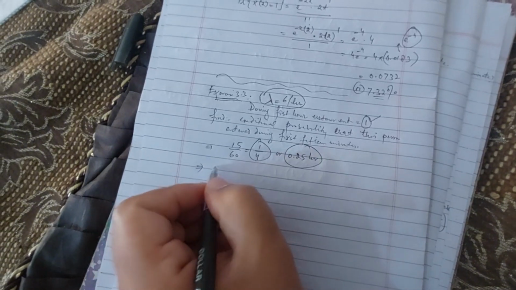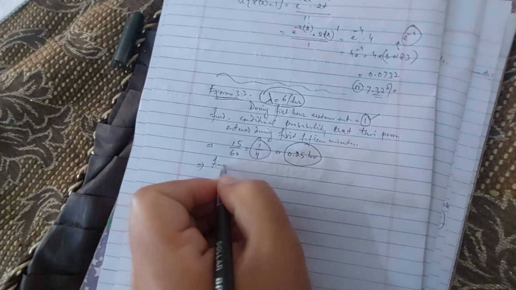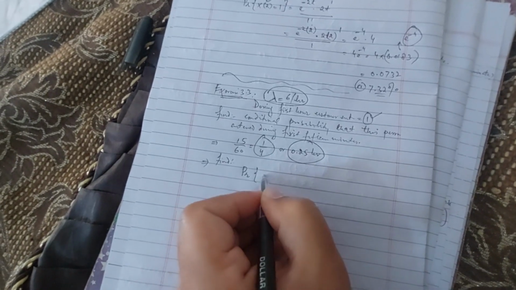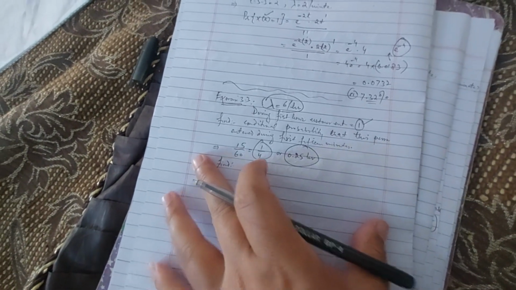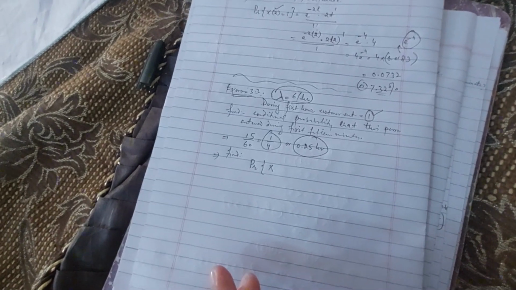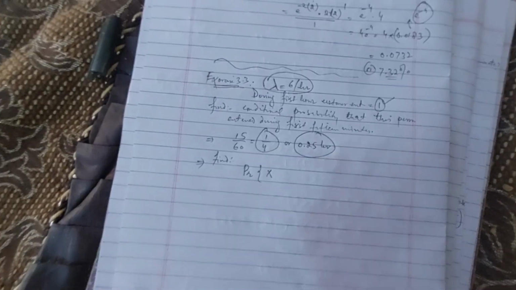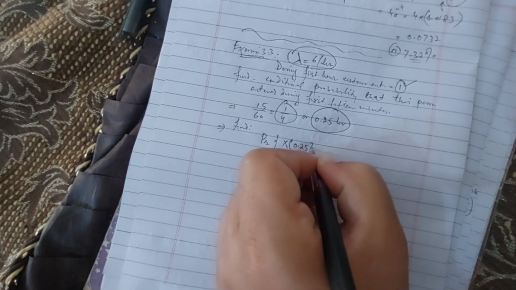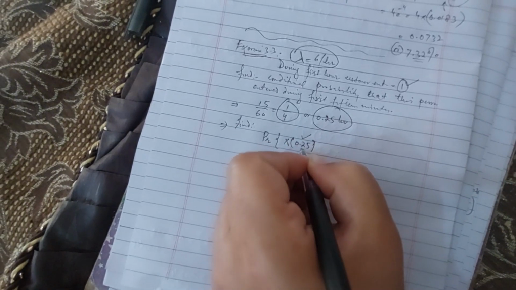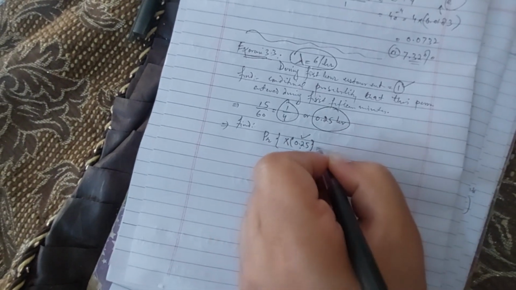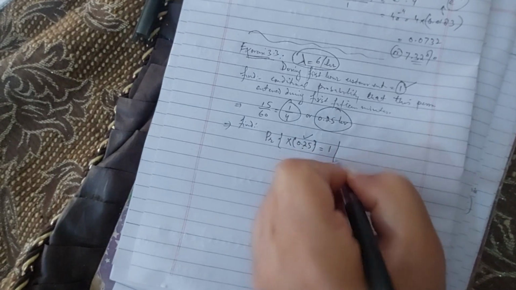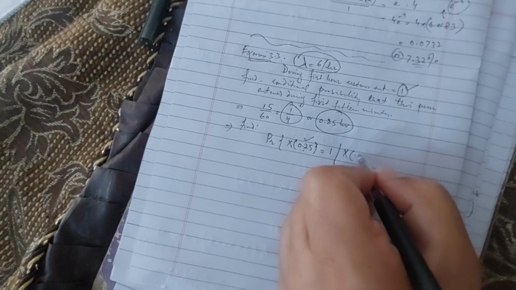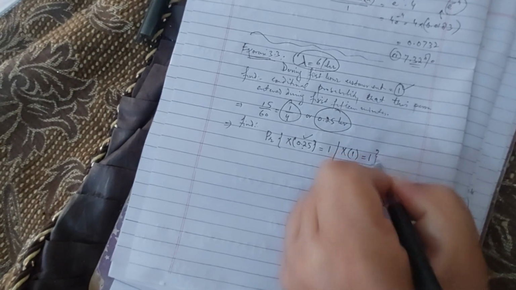So what we need to find is the probability that X of 0.25, in the 15 minutes, is equal to 1, such that we have X of t, which is 1 hour, equal to 1.